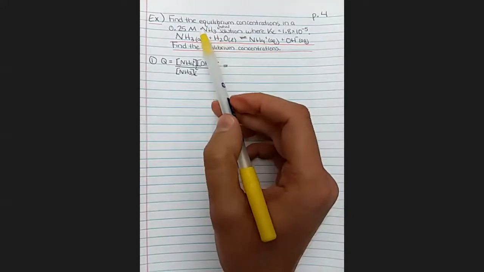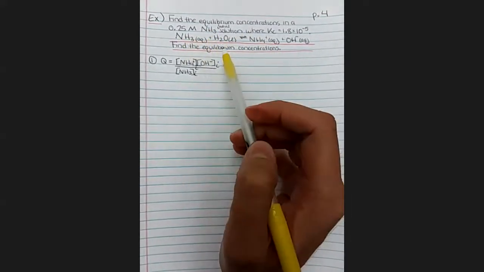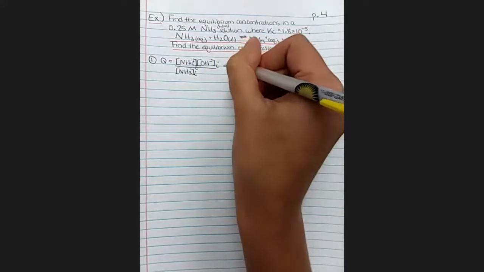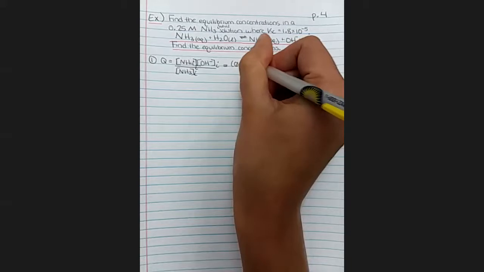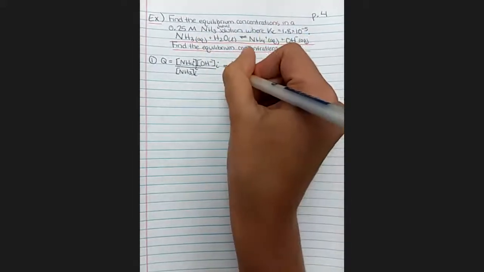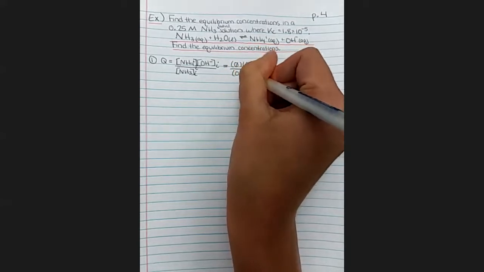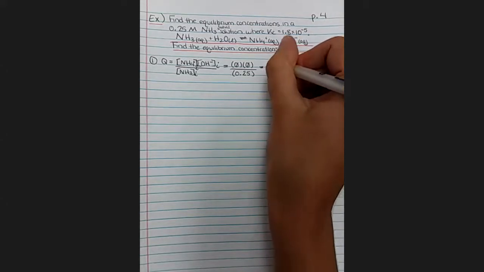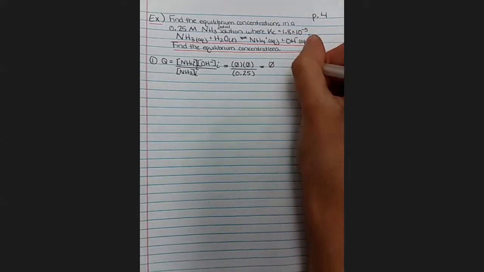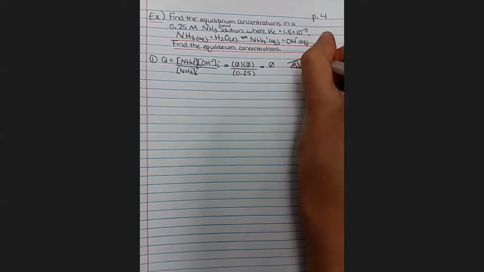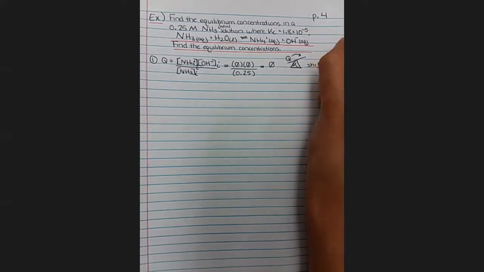All that this problem says is it's a 0.25 molar ammonia solution. That's all that we know. So if they don't tell us anything about the products, that means that we don't have any products initially. They did tell us about ammonia, they said it was 0.25 molar. But it doesn't matter, because if we don't have any products, 0 over anything is going to be 0 for our Q value. And like we talked about in one of our other examples, if Q is equal to 0, Q is always going to be less than K, and we are always going to shift to the right.